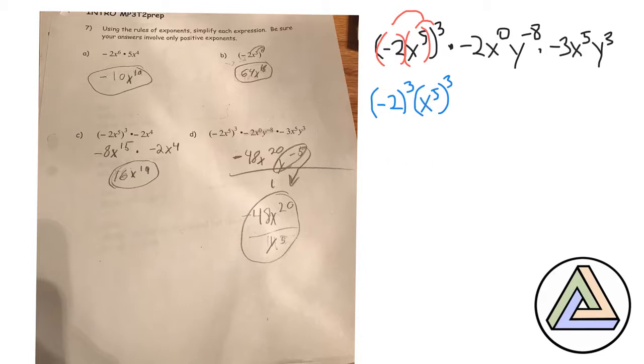On the next line, we could go further with it, but let's actually keep writing across and see if there's any opportunities to do anything with these guys. So looking here, number 1, anything raised to the 0 power is just 1. So in a sense, we could just ignore this one. And what we're left with, therefore, is negative 2 times y to the negative 8. I'm just going to write that for now.